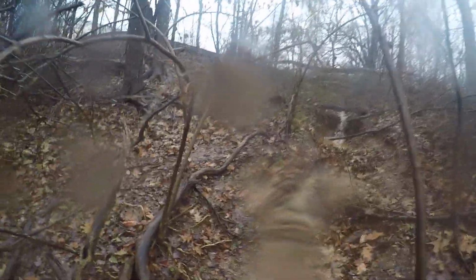As you can see right here, here's your erosion in the stream area, and the forest area, I should say, from the water finding new ways to run. There are many logs that have just been laid down in the woods here.